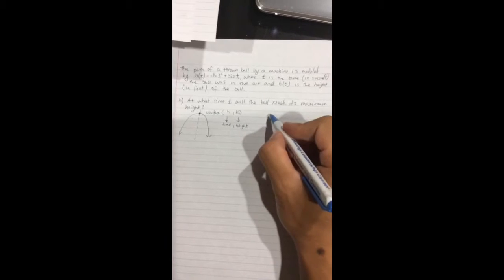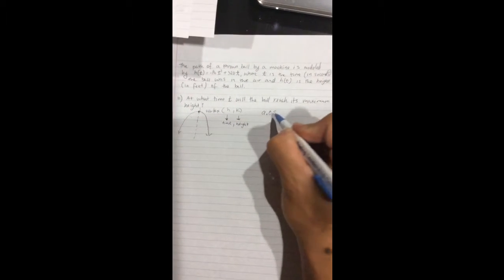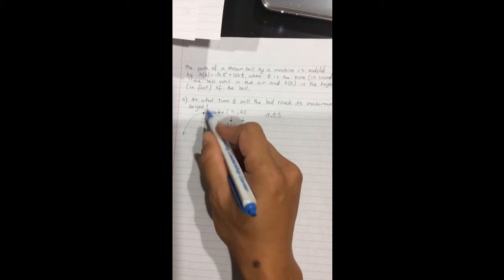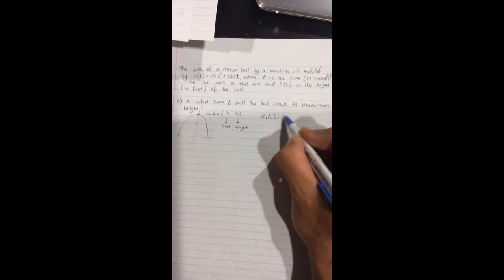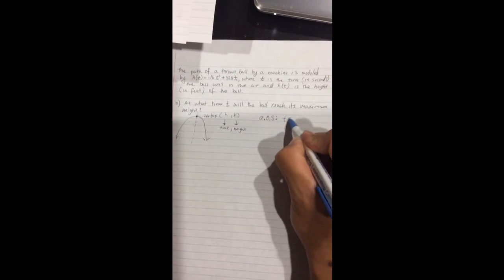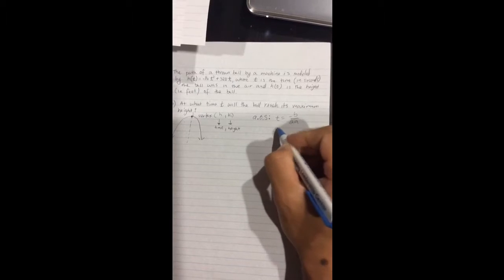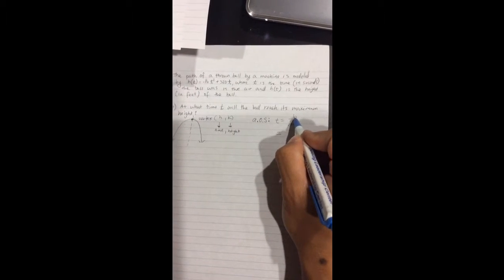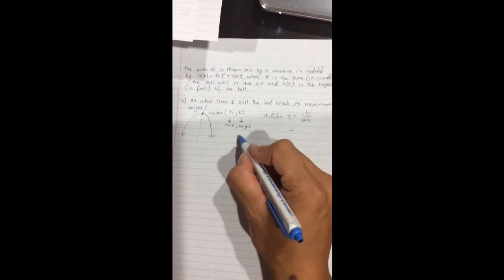Alright, so if I use the axis of symmetry equation to find out what your time is, the time is equal to negative b over 2a. Then we get negative b from this equation right here.